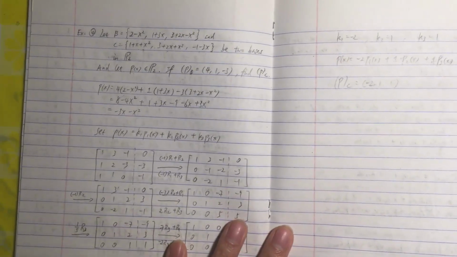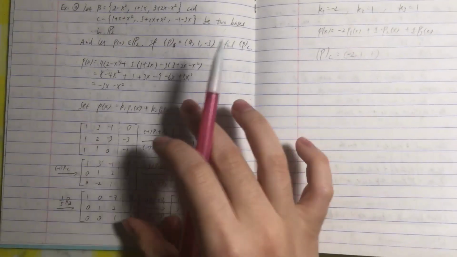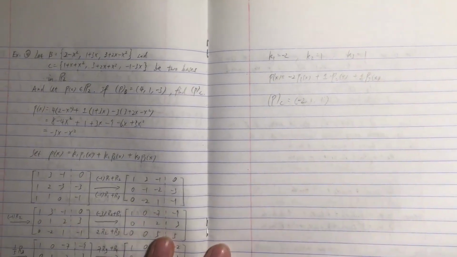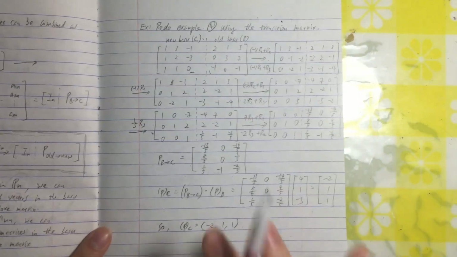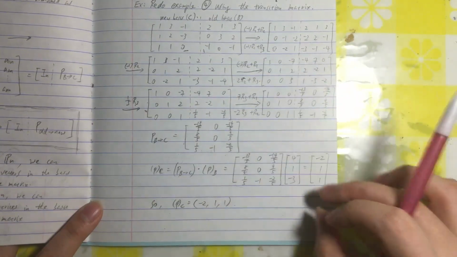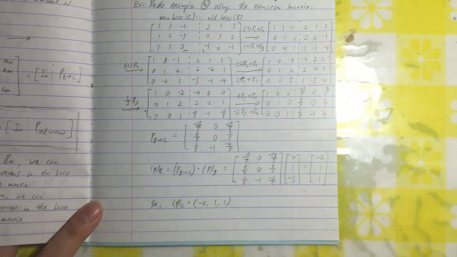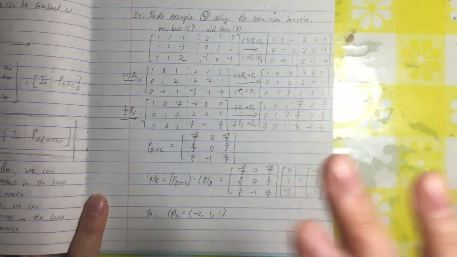But which way is better? In general, if we only change bases for one vector, then the first way is easier. But if we change bases for a lot of vectors, the second way will be easier. We find the transition matrix, then take each vector and multiply by the transition matrix. We get a coordinate vector in the new basis. So if we need to change bases for only one vector, the first way is easier. If we need to change bases for a lot of vectors, the second way will be easier.